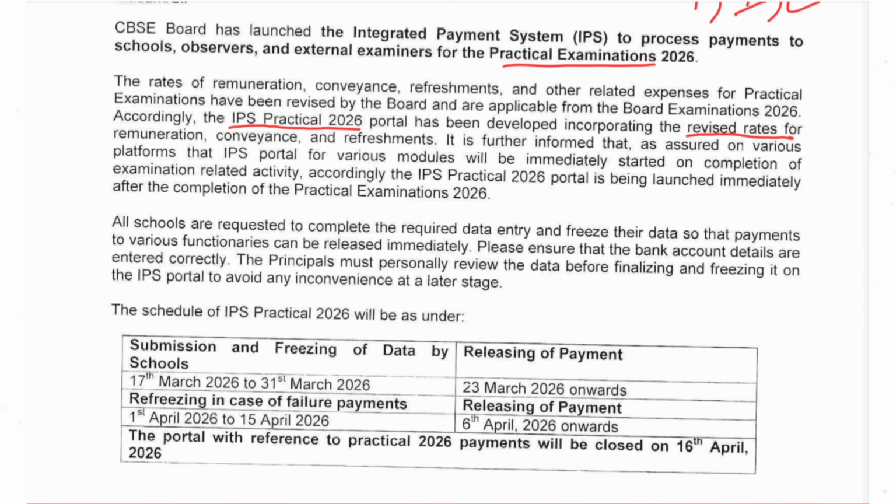Now for this, all the schools are requested to complete the required data entry and freeze their data so that payment will be released immediately. And while doing all this data entry, make sure that bank account details are entered correctly, and the principal must personally review the data before finalizing and freezing it on the IPS portal to avoid any inconvenience at a later stage.